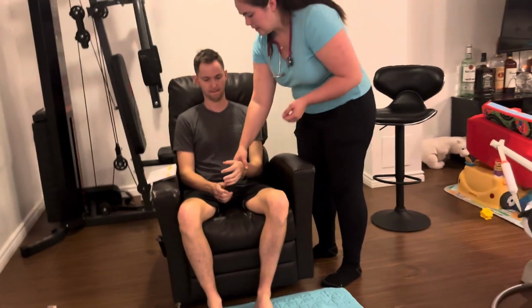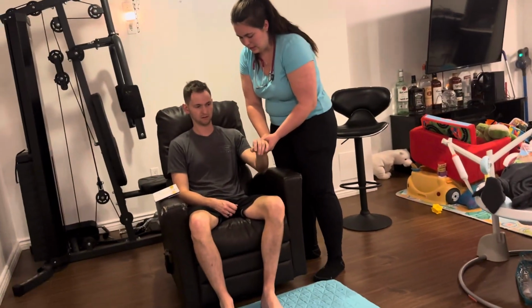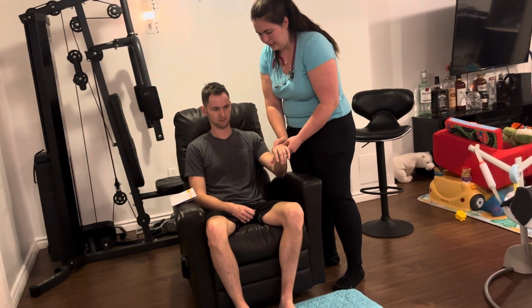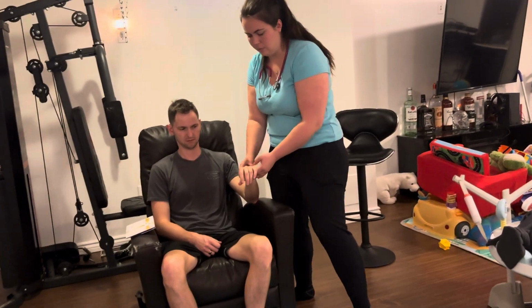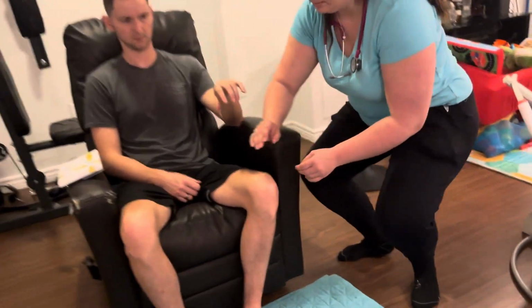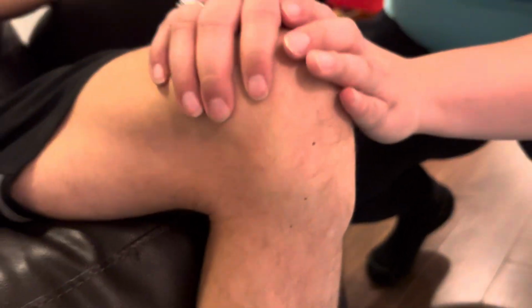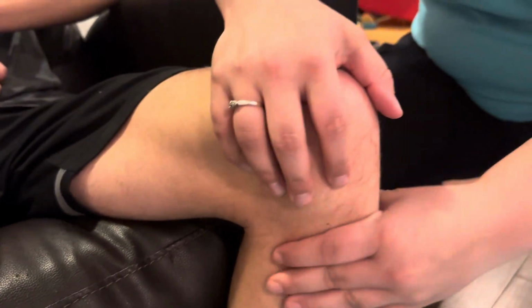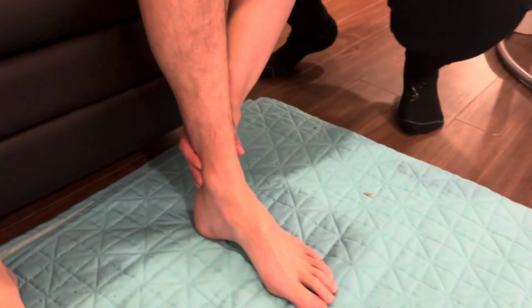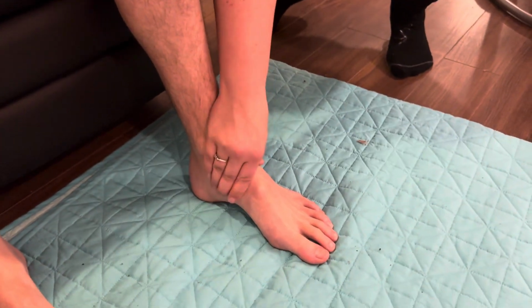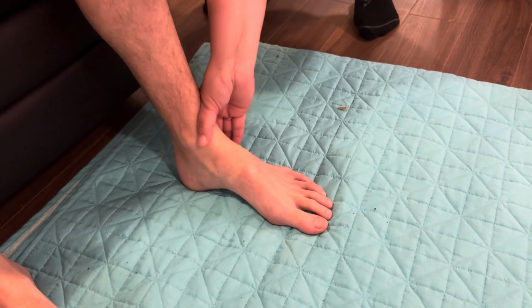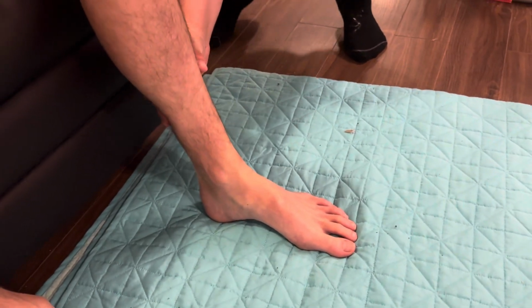I'm just going to assess your wrists for any swelling, any pain, any deformities. I will be checking your knees for any pain, deformities, heat, redness, and also your ankles for any heat, deformity, or pain.